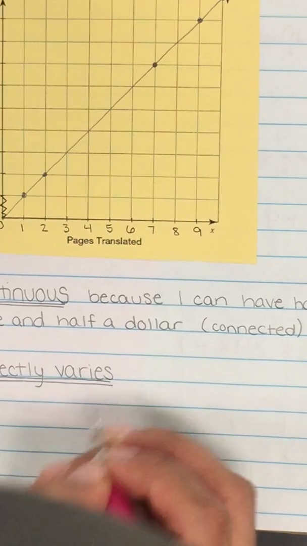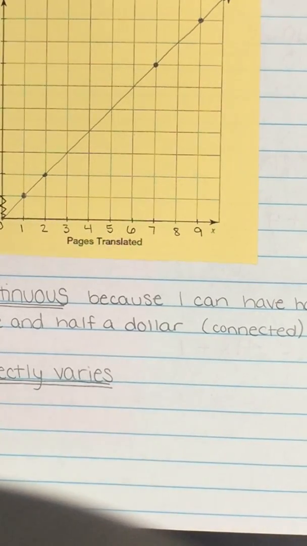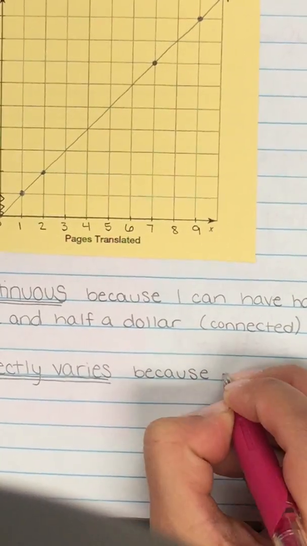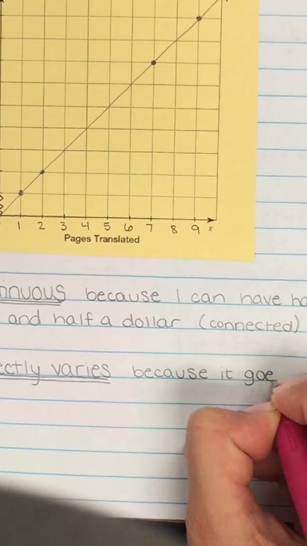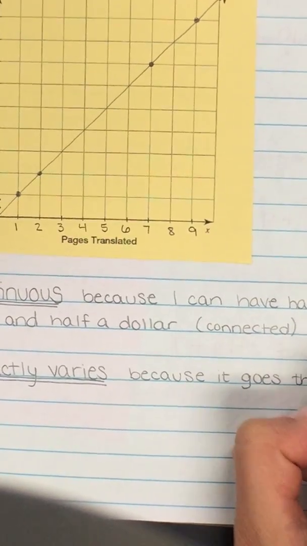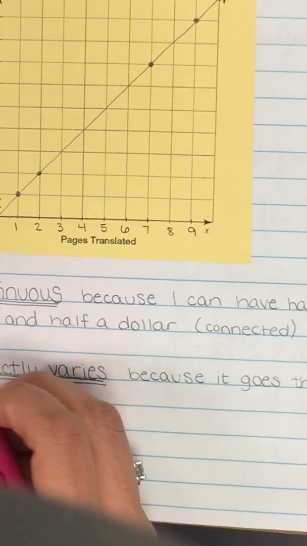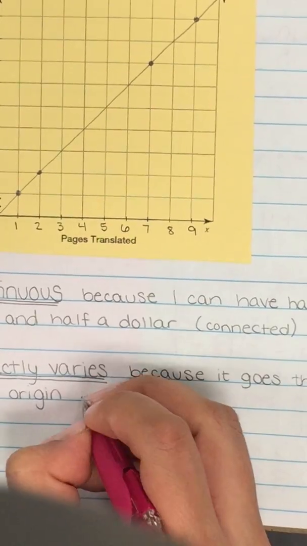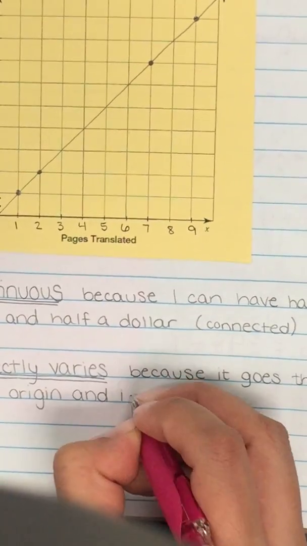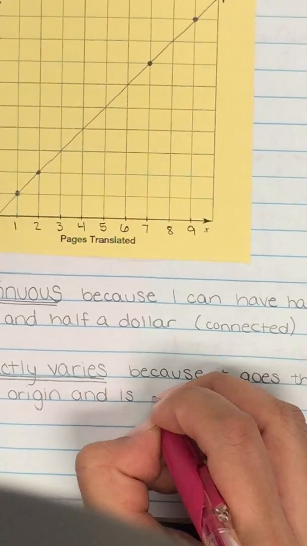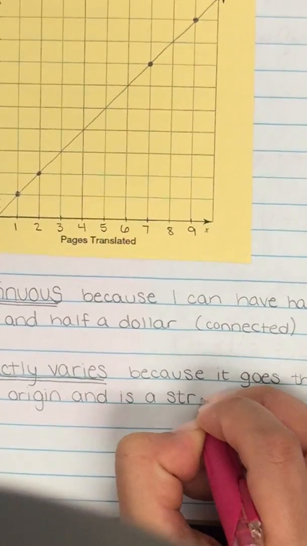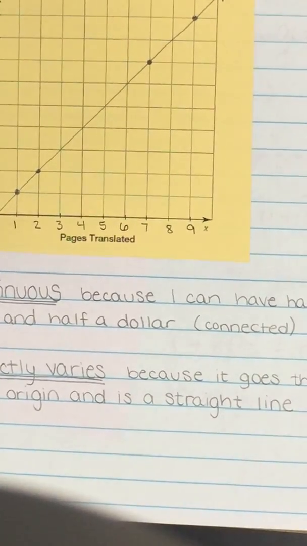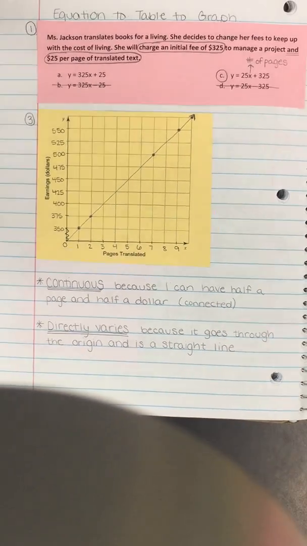I'm going to write, directly varies because it goes through the origin and is a straight line.